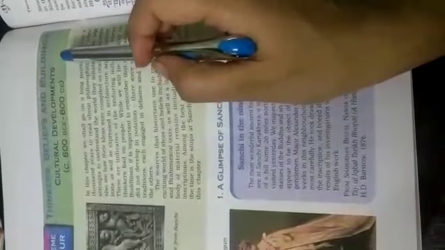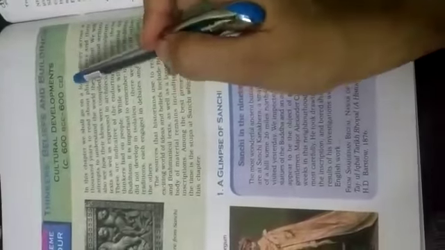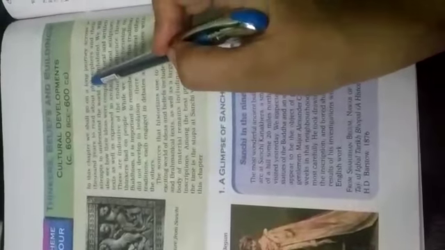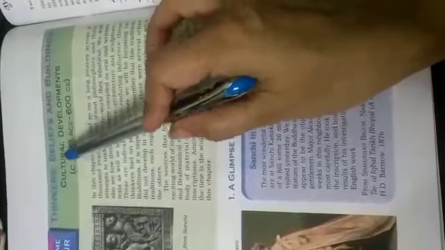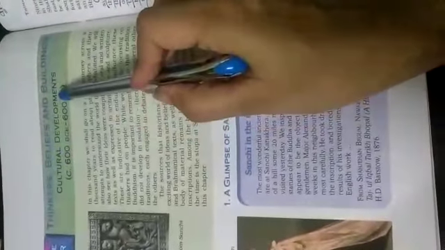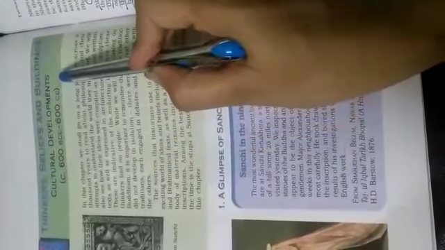In chapter number 2, we discussed the economic and political context. In chapter number 3, we discussed the social context. And this chapter is now telling us about the cultural and religious developments that happened during this time period.